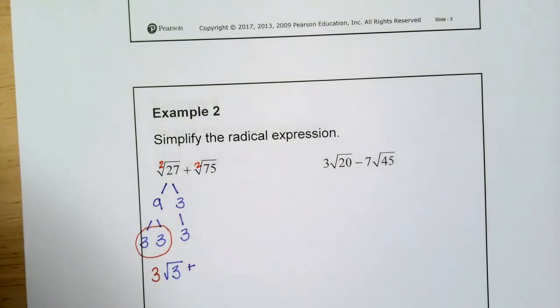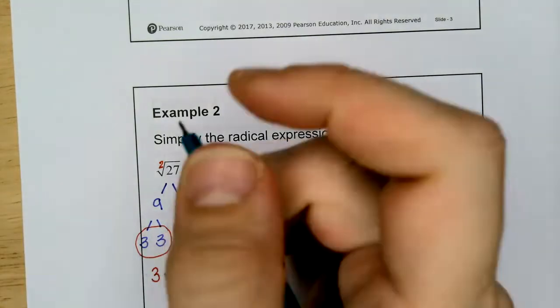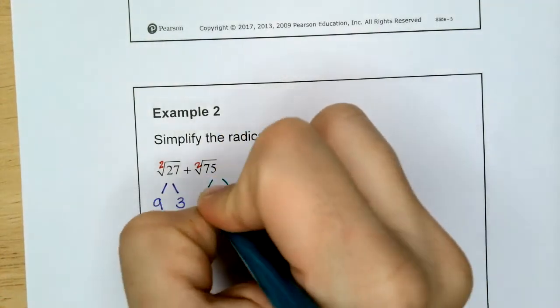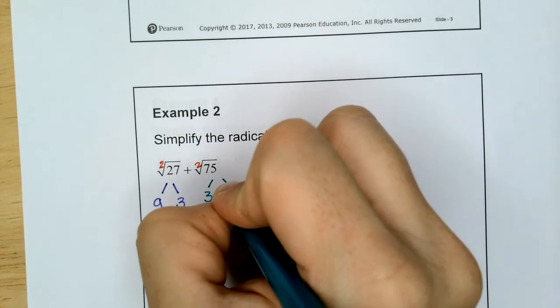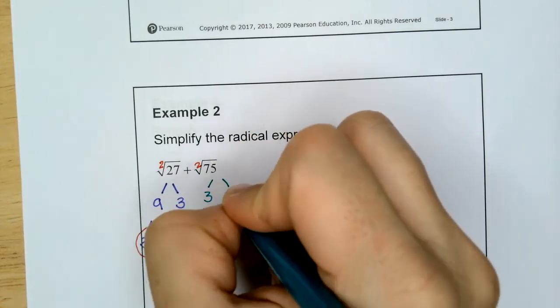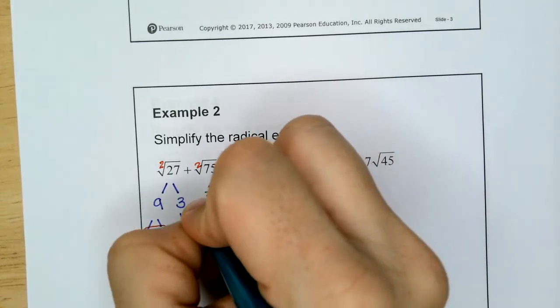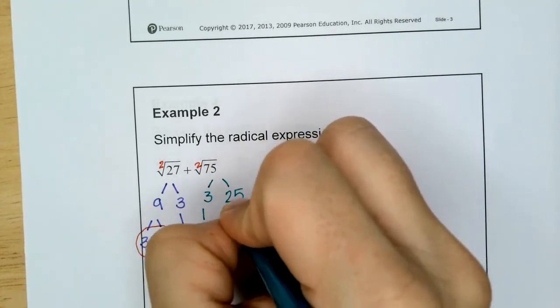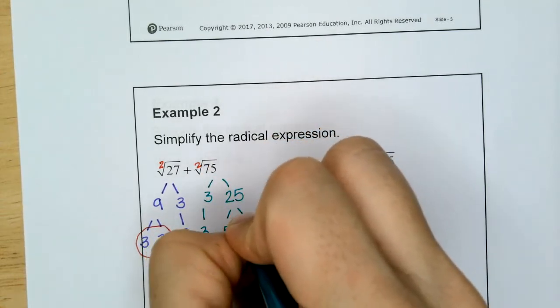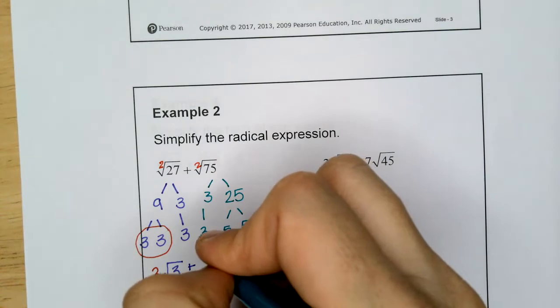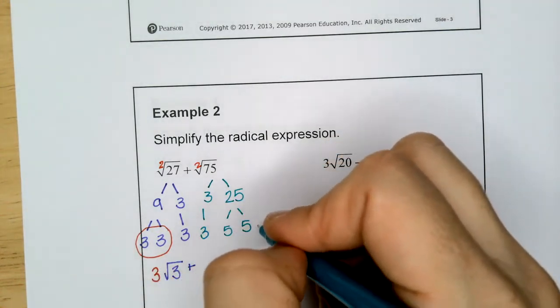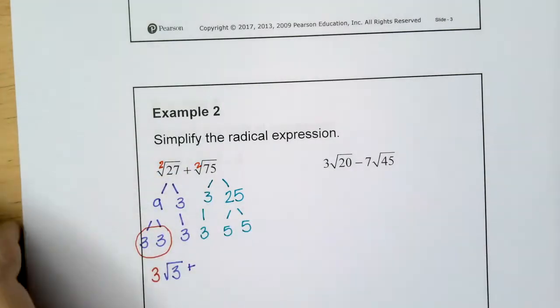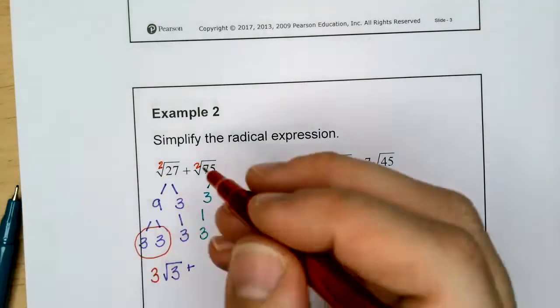Plus, I'll do 75 in a different color. 75, oh, I can also do 3. 75 divided by 3 gives me 25. So 3 times 25 is 75. The 3 stays the same. 25 becomes 5 and 5, right? That's the prime factorization. 3 times 5 times 5 is 75. I can take out the 2 5s.